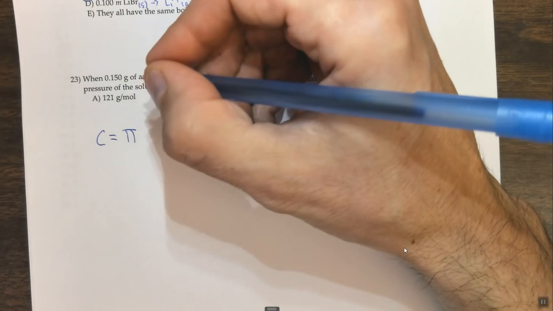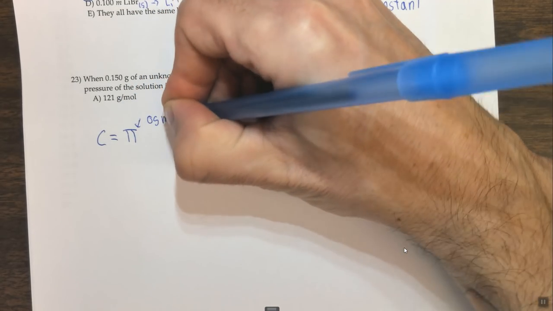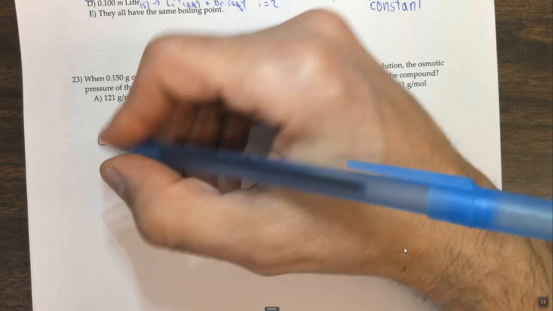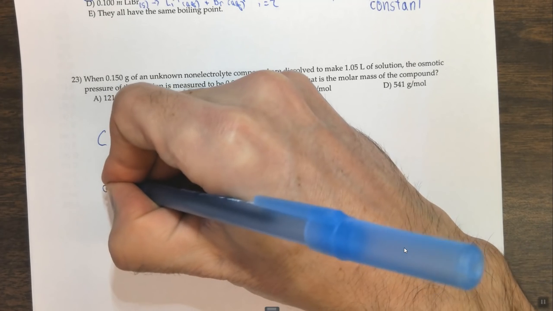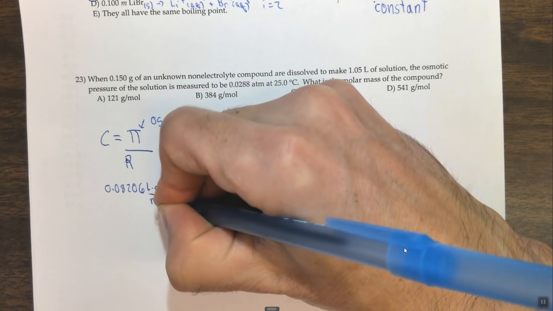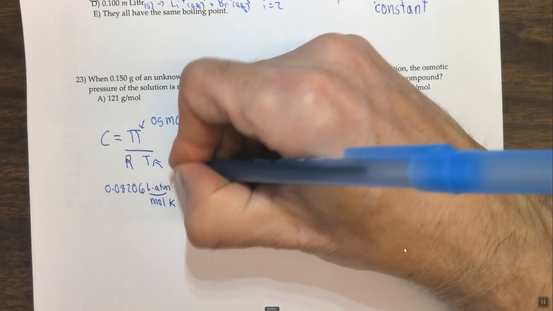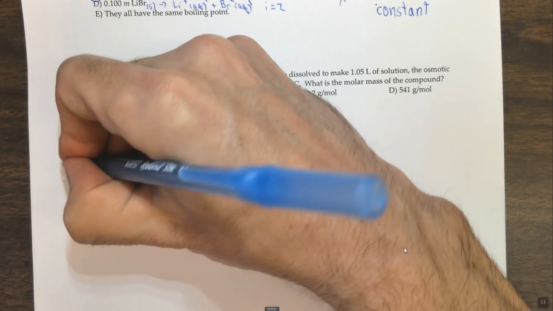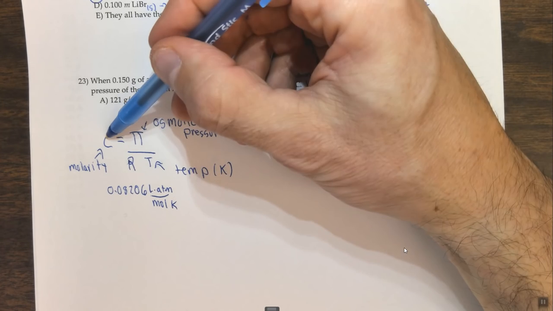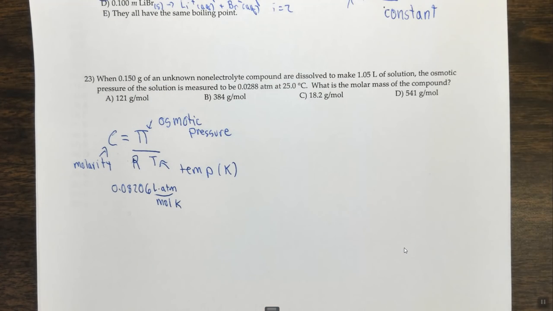And it's C, in this case when we're solving for concentration, equals π, which is the osmotic pressure, over R, 0.08206 liter atmospheres per mole K, T, which is the temperature in Kelvin. C is the molarity, moles per liter, or said another way, it's n over V. So it's just a rearrangement of the ideal gas law, PV equals nRT.